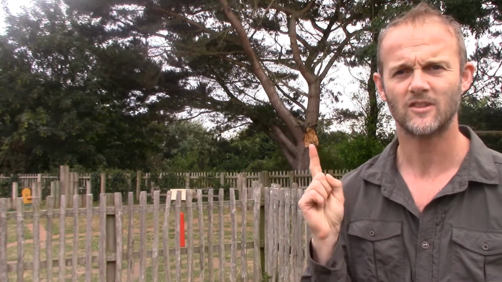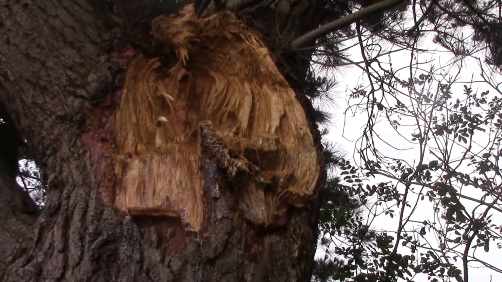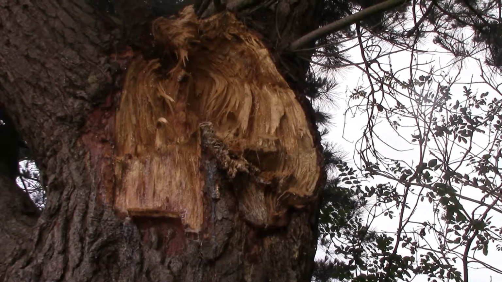See that scar on the tree there where that limb's come down? Couldn't help but think to myself, I wonder if there's any resin, I wonder if there's any sap flowing out of that. So I went and took a closer look, and look what I found. As you can see, it's a fair old injury to the tree.